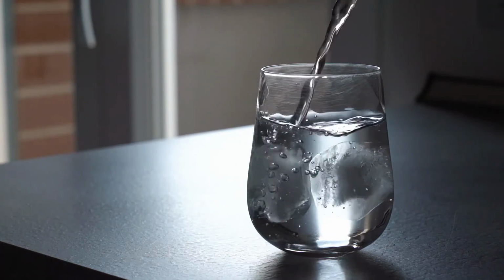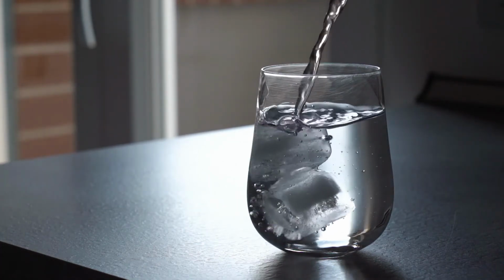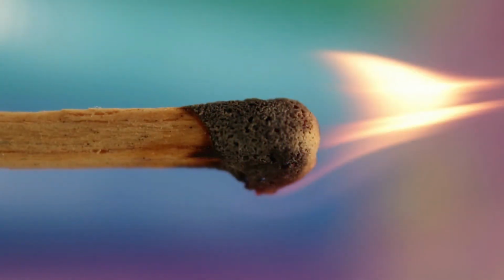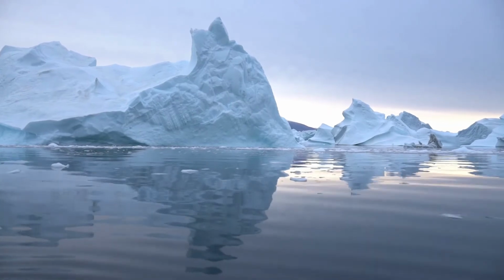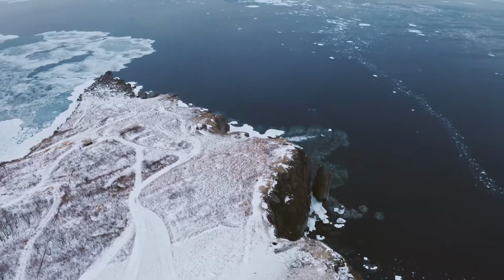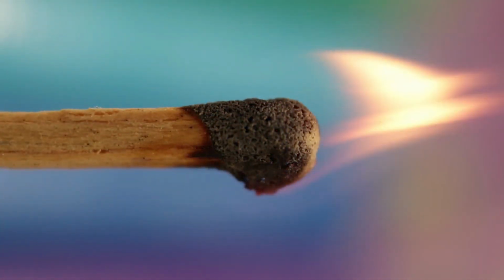Temperature is not the equivalent of the energy of a thermodynamic system. For example, a burning match is at a much higher temperature than an iceberg, but the total heat energy contained in an iceberg is much greater than the energy contained in a match.